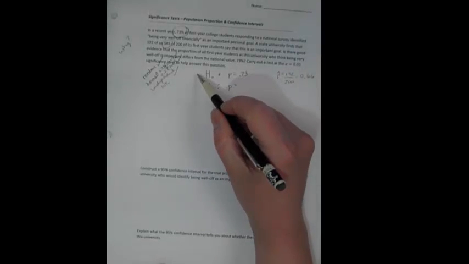So when we look at this, we're saying, is there good evidence that the proportion of all first-year students at this university who think being very well off is important differs from the national value of 0.73, or 73%? So our hypothesis at the beginning is that it should be 0.73.